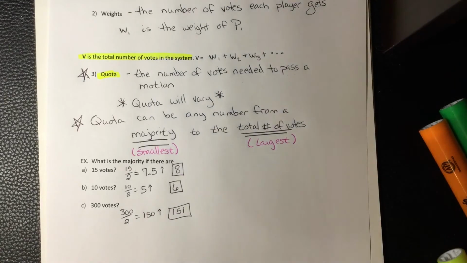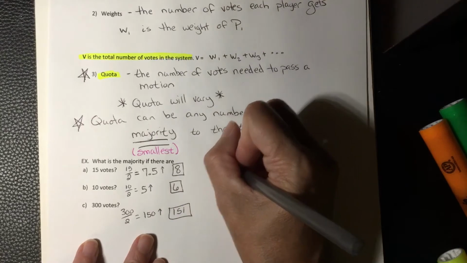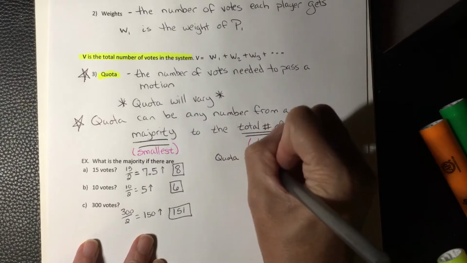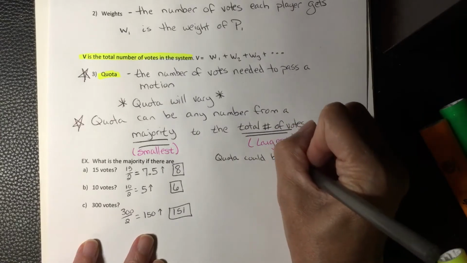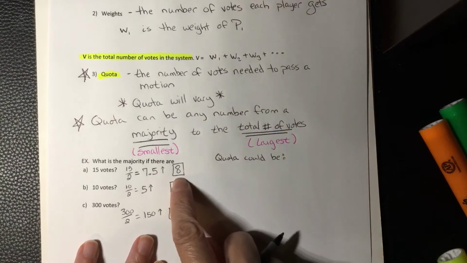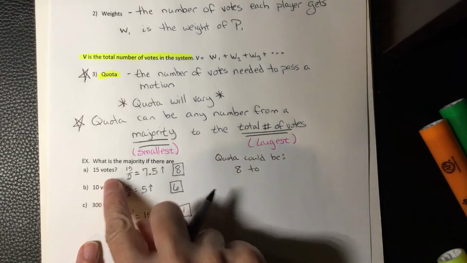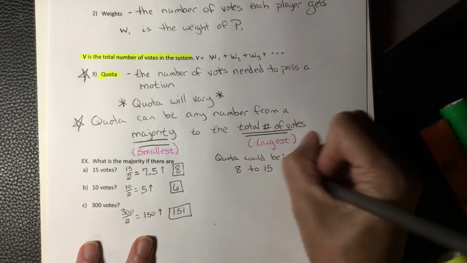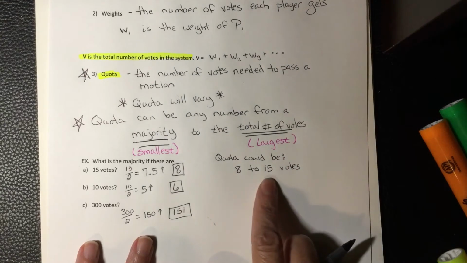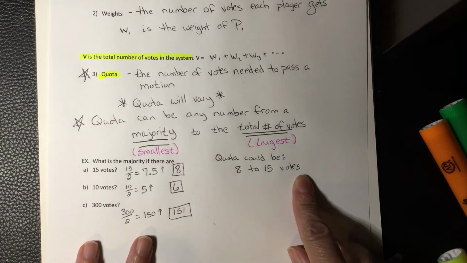Okay, so what that means is for these number of votes, the quota could be, for the first one, anywhere from a majority at 8 votes all the way up to the total number of votes, which is 15. Okay, so any of these would be considered an acceptable quota for that first example with 15 votes.